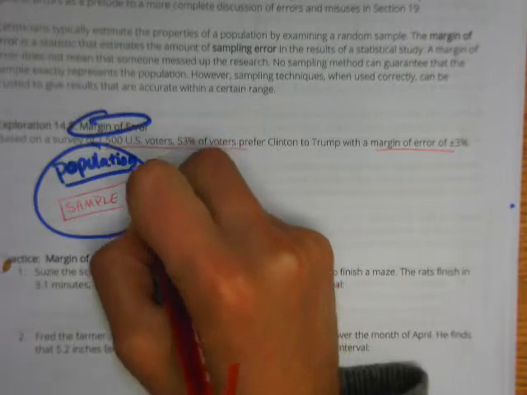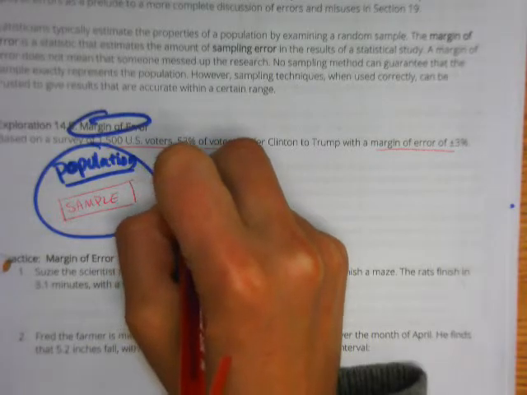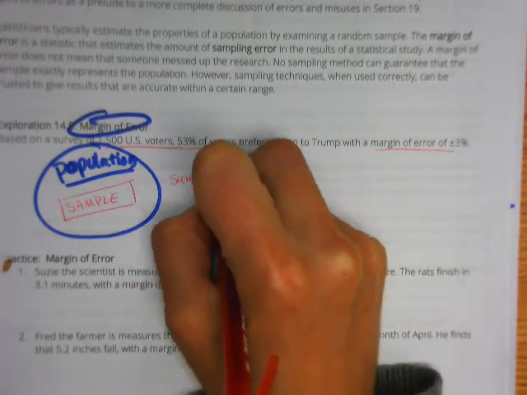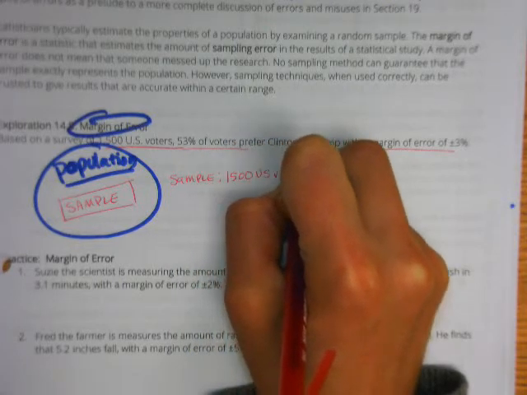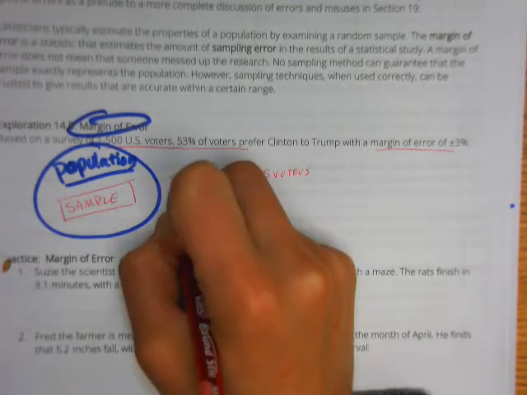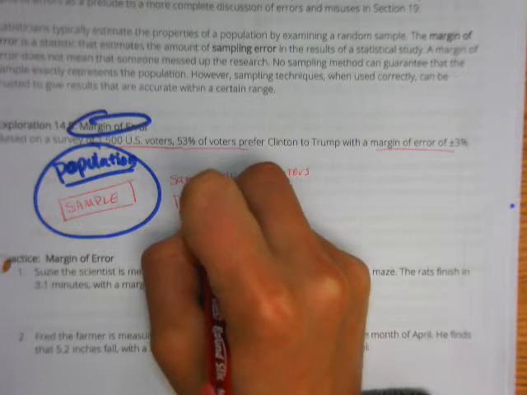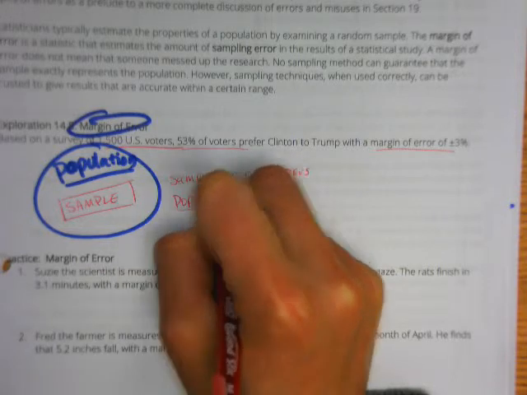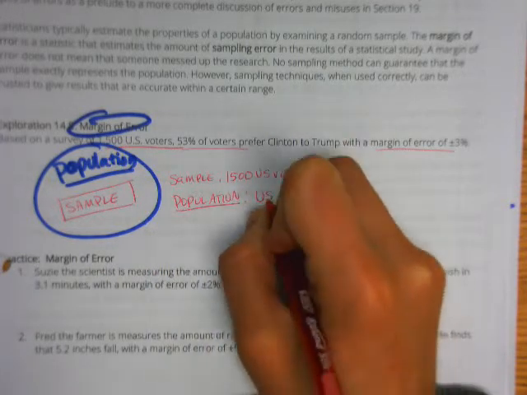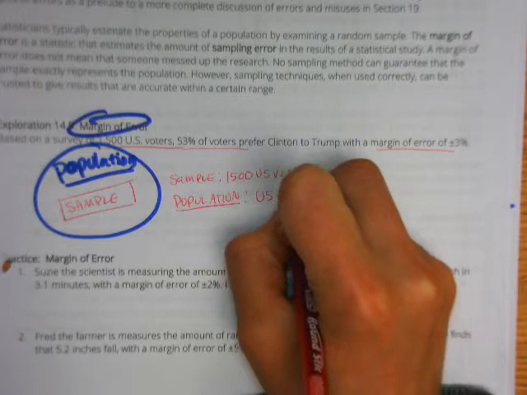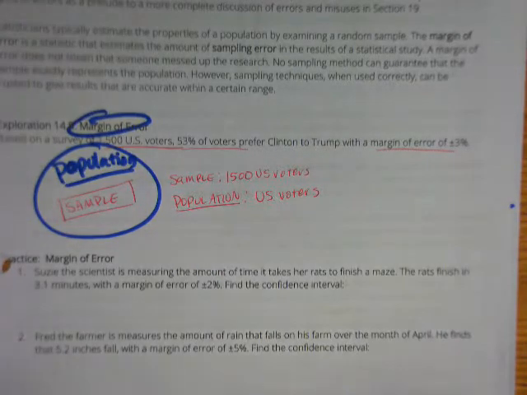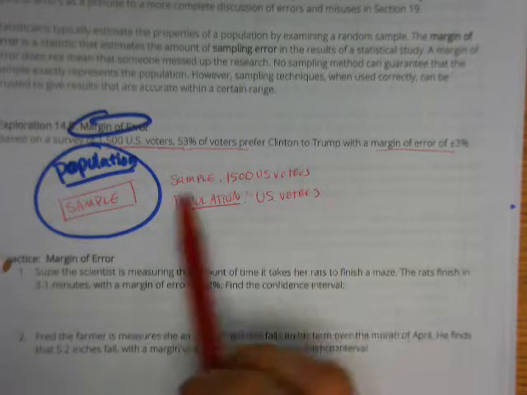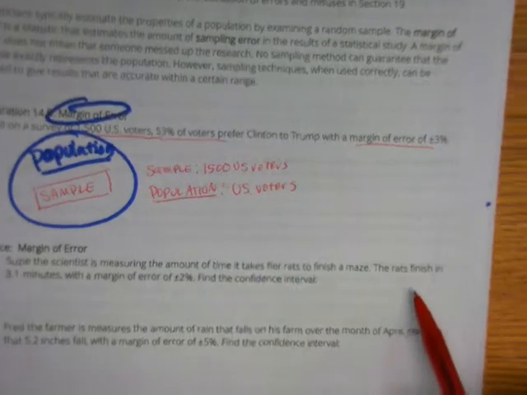So for this one, the sample is those 1,500 U.S. voters who were surveyed. The population would be the entire U.S., I guess U.S. voters in general. But without surveying all of them, you're going to have some kind of an error.